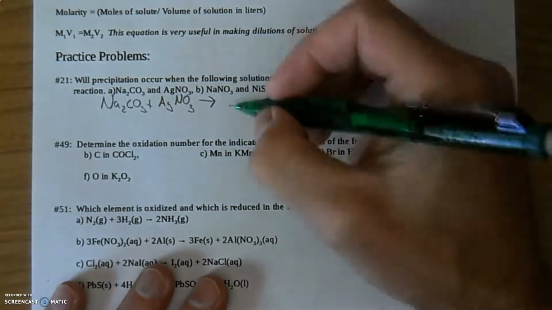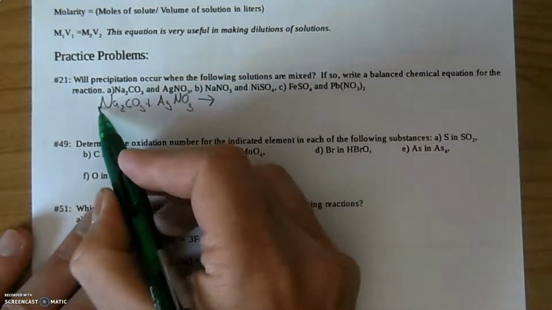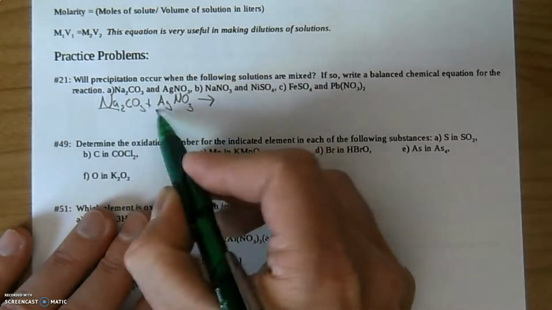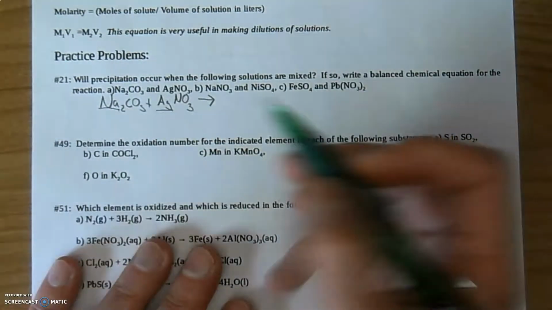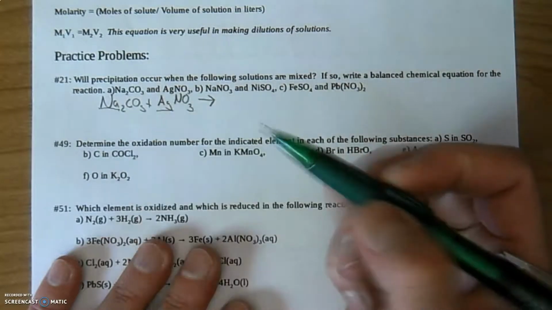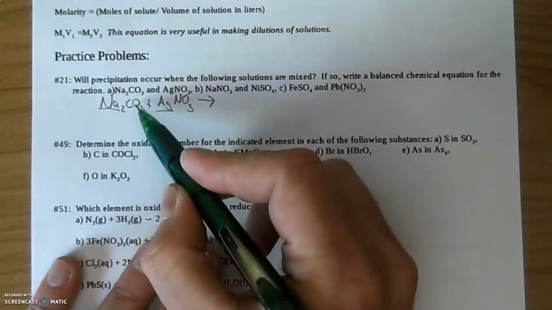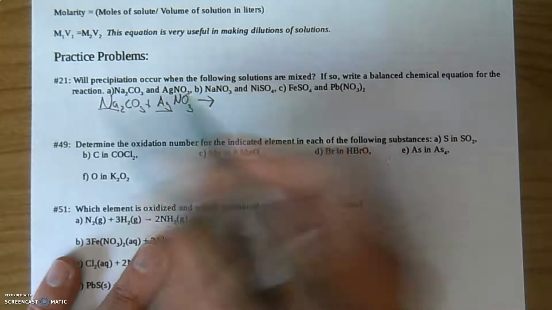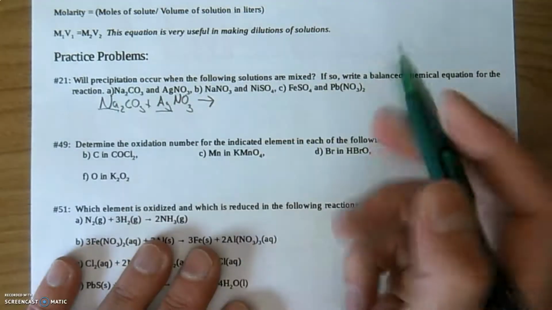And we're going to put together the two potential products. So looking at these, the way I would look at this is looking at the two cations and doing a switch on those, and understanding that silver is a +1 and sodium is a +1, carbonate is a 2-, and nitrate is a 1-. So you do have to keep track of these pluses and minuses.